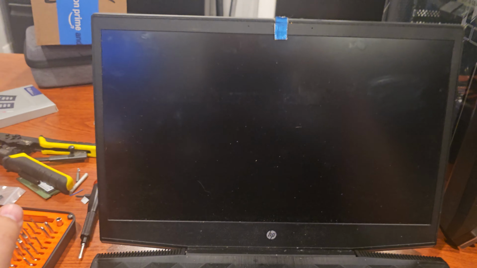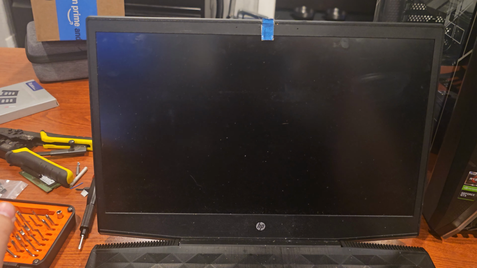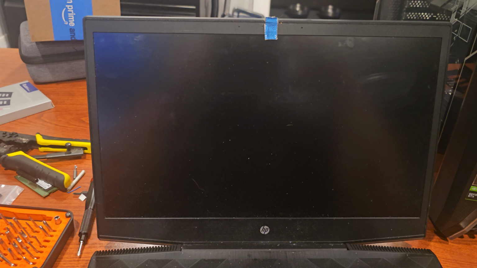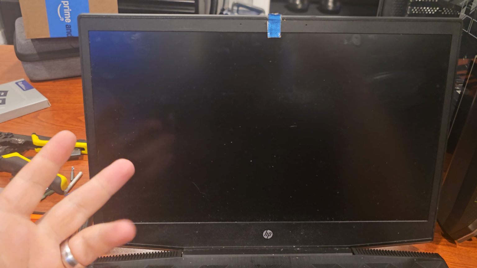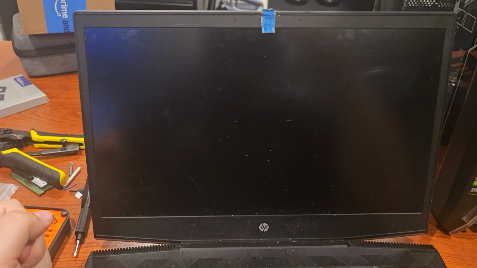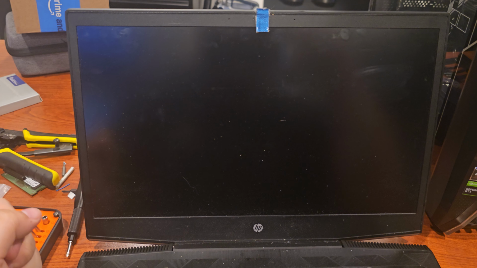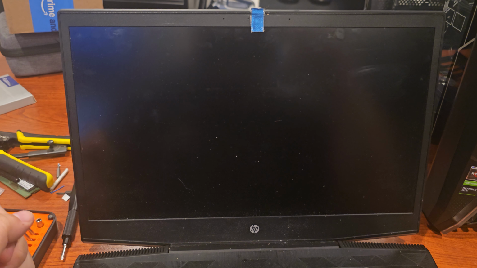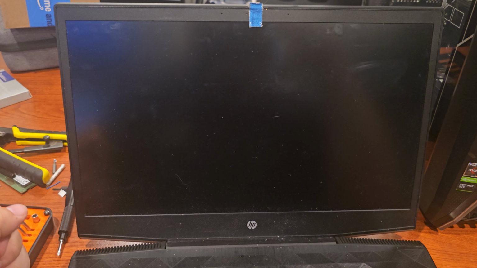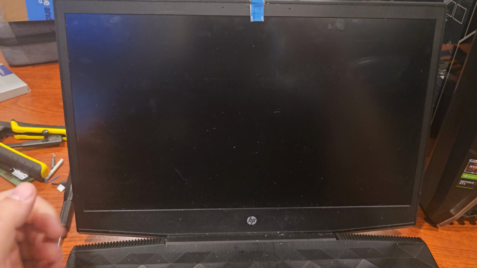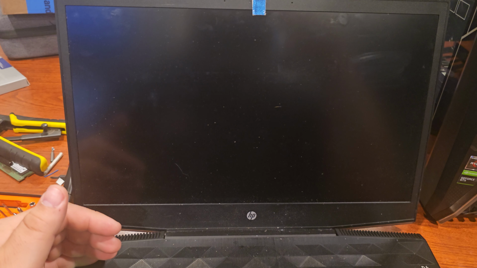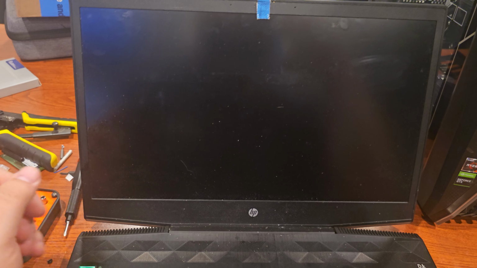Looks like it's on. It's probably taking a minute to detect its new battery. It's going to say CMOS reset or something to that effect. That's what I expect anyway. There we go. It's coming back.